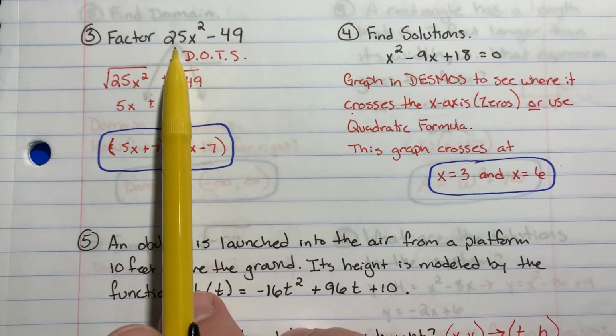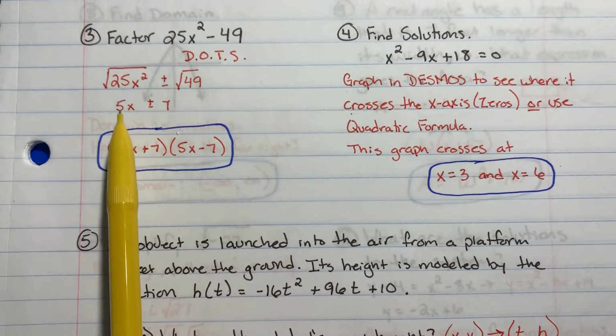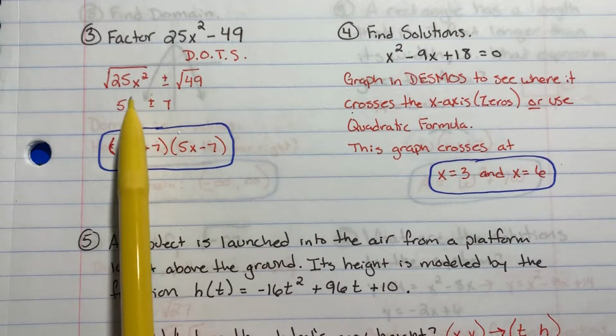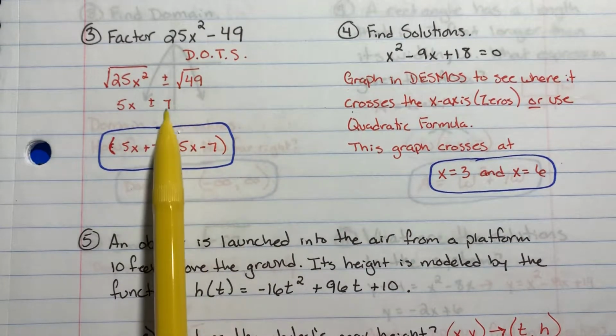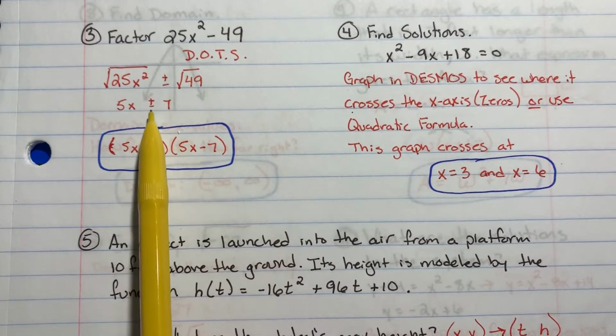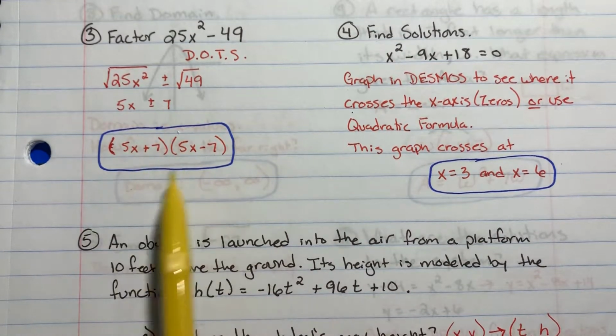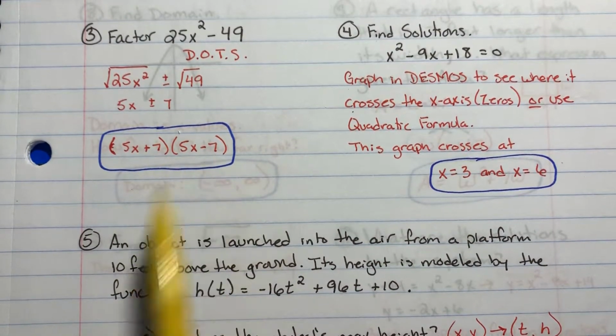Okay, so square root each term. Square root of 25 is 5. Square root of x squared is x. And the square root of 49 is 7. Remember to use your plus minus in the middle so that when you break up the expressions, one gets a plus sign and the other gets the minus sign.